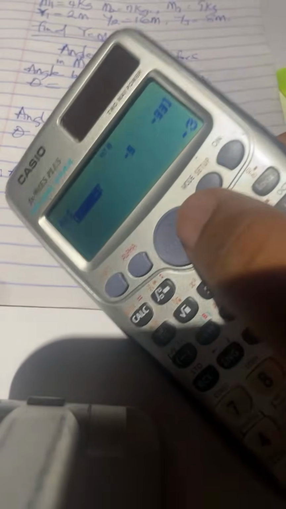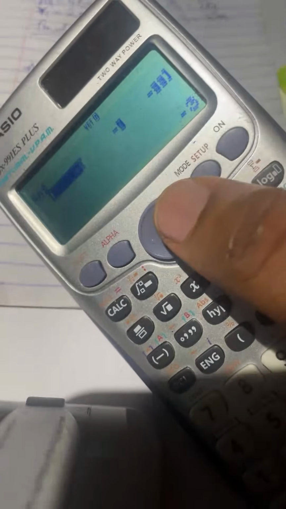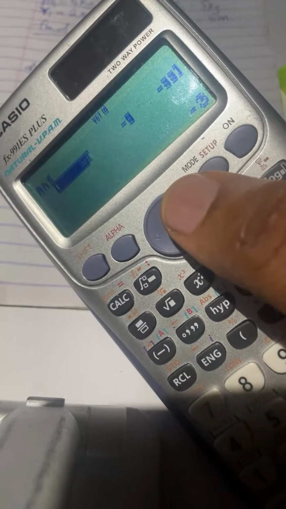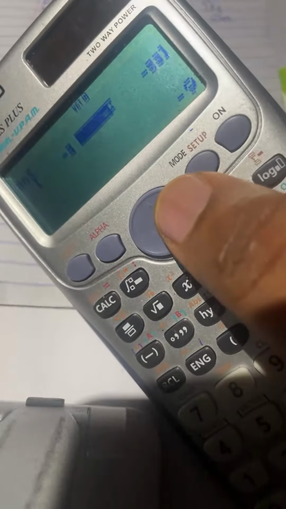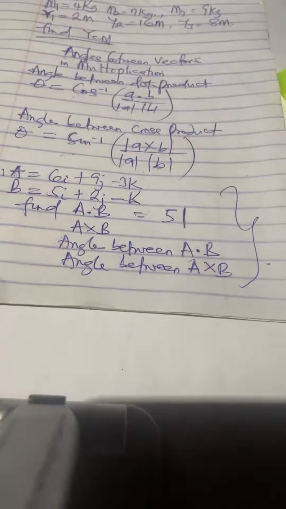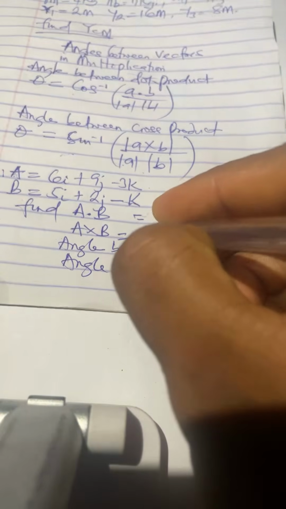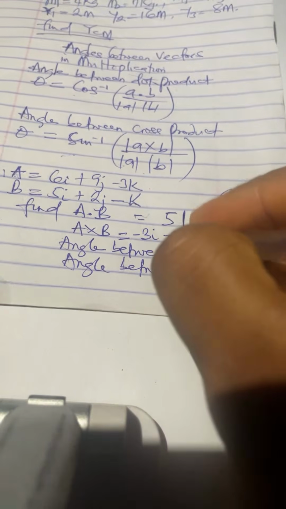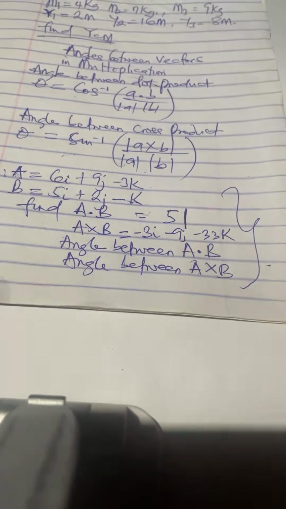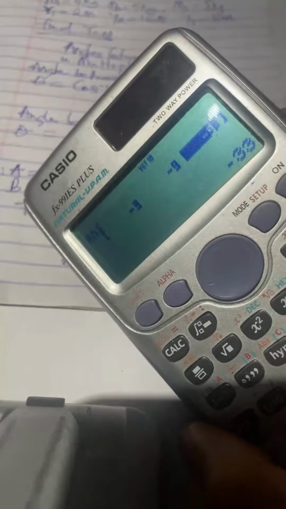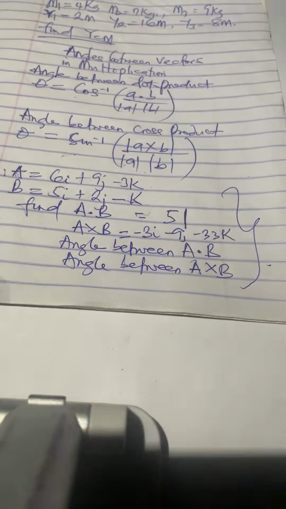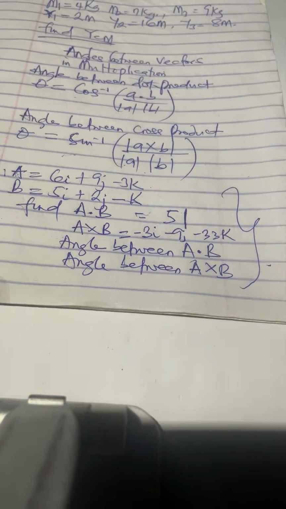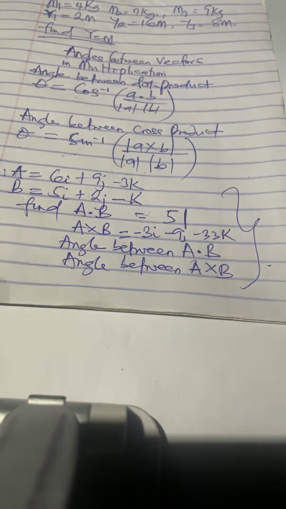So now look at your answer. Remember, I told you that cross product will always give you a vector. But the dot product will give you an answer like a whole number. So the vector that gave us -3, -9, and -33, so we have this equals -3i, -9j, and -33k. If you had solved this manually, by now you'd still be solving. But look at how fast we were in solving it with our calculator.